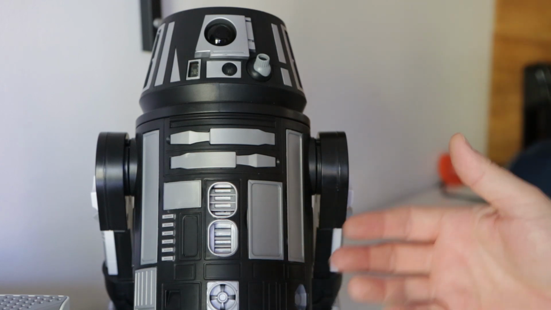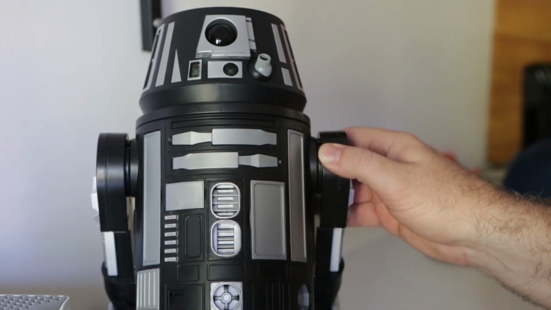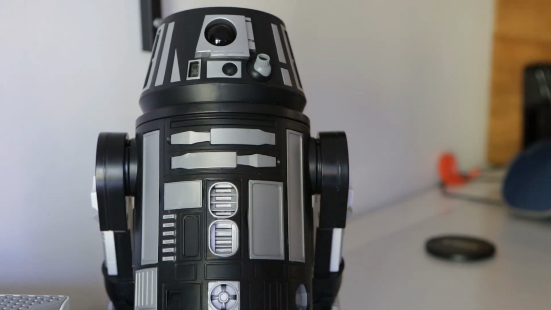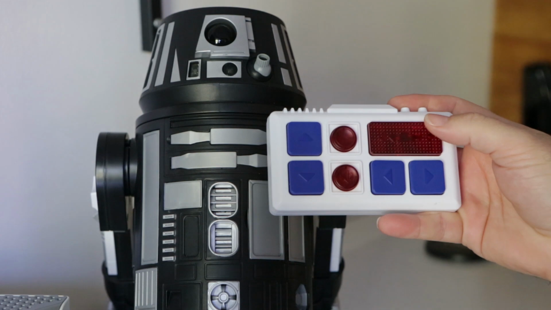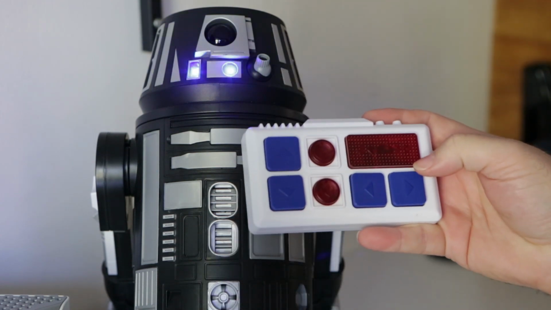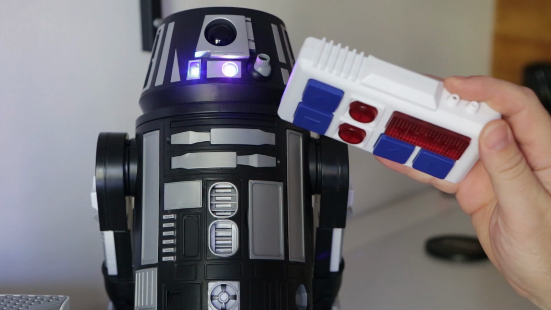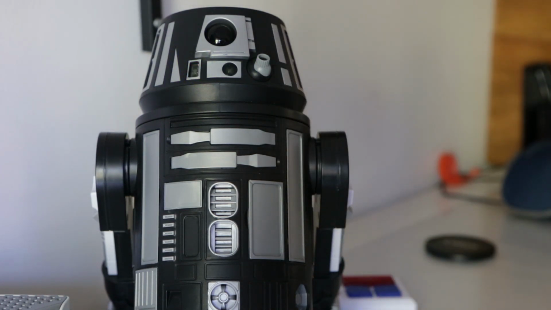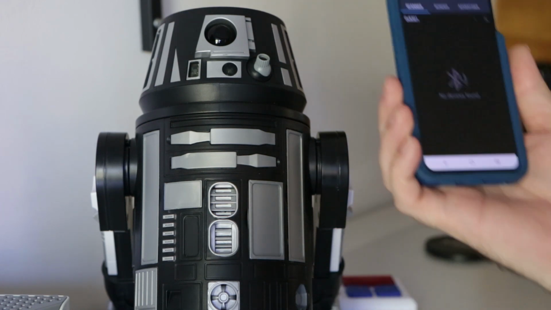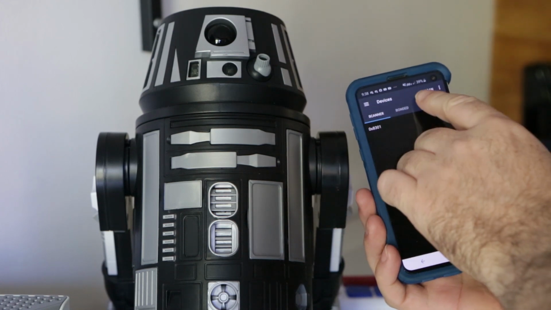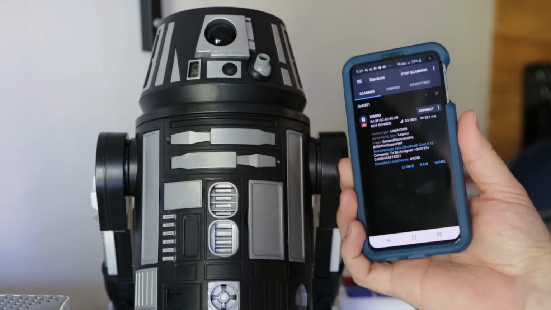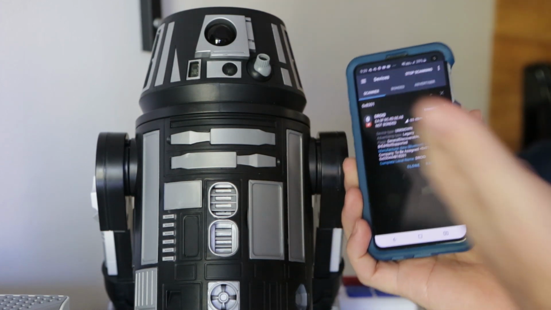So I have my droid here. I'm going to turn him on. Okay. Here's my remote, and you see this is the remote that it's paired to. So we're going to stick it back here. Now in the nRF Connect app, you'll also see that the droids broadcast. So if I scan, you can see that the droid is broadcasting its signal.